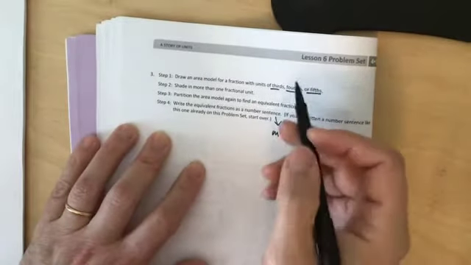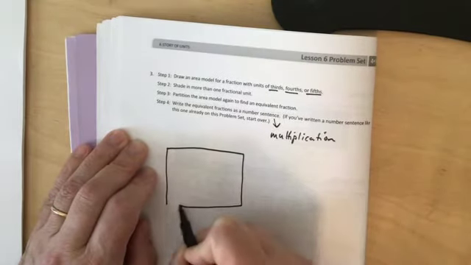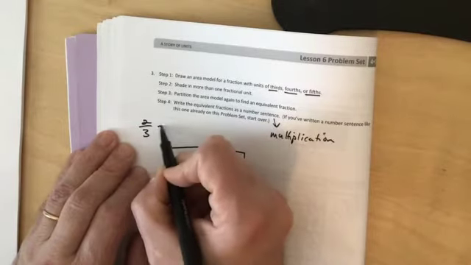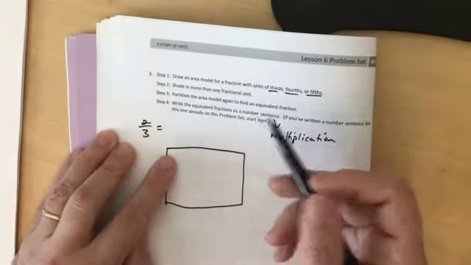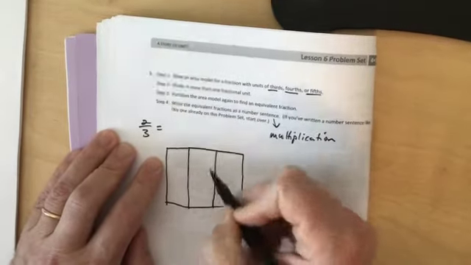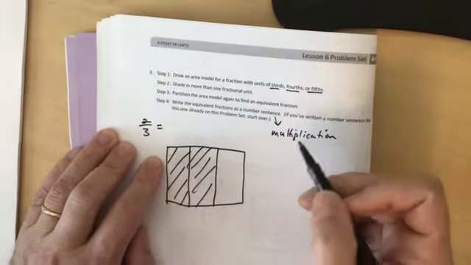So as an example on this one, let's go thirds. I'm going to say 2/3 equals something. So I'm going to start with my thirds. Okay, there's my 2/3.